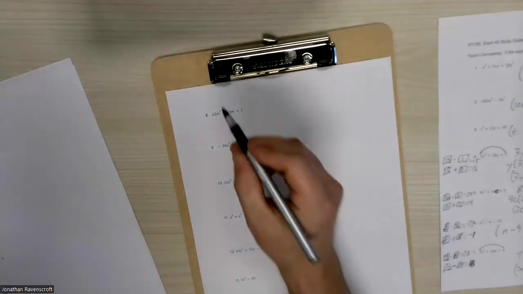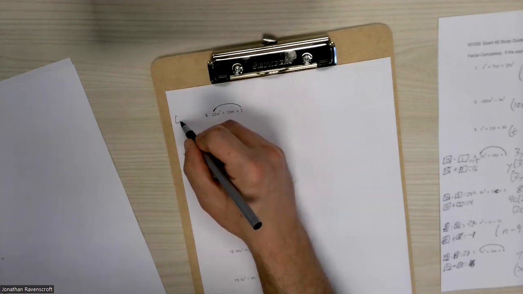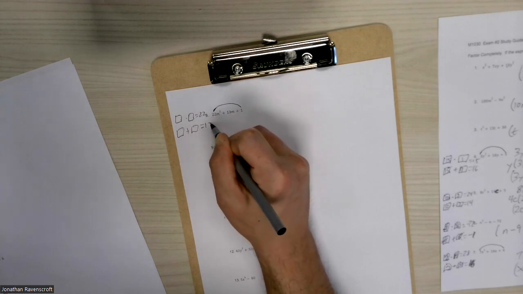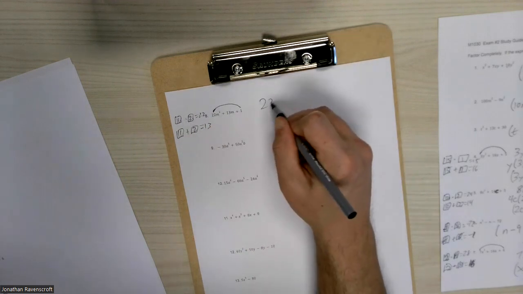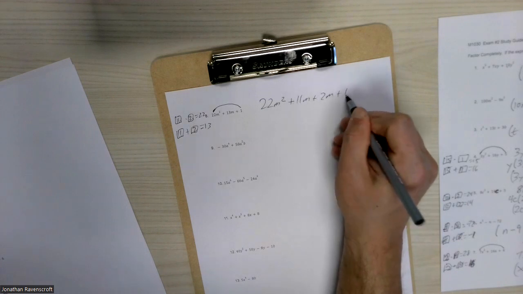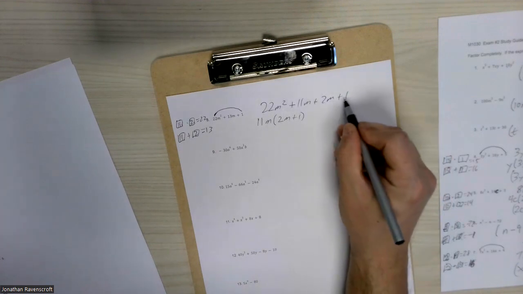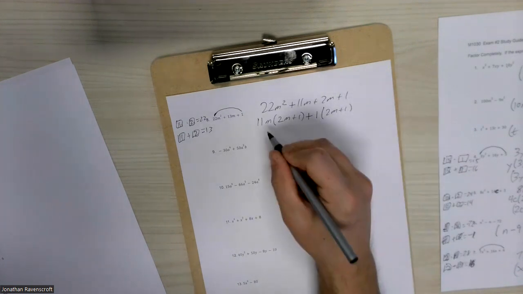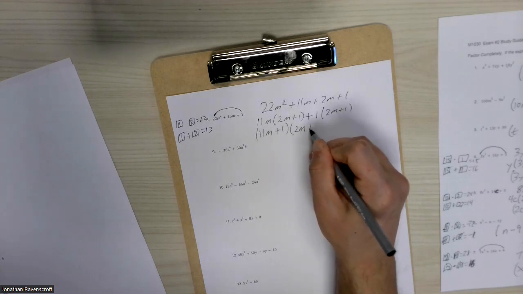More of the same on question 8. What multiplies to make 22, adds to make 13. 11 and 2, signs are all positive. Factor out 11m, 2m plus 1. Again, seems like nothing comes about, but take out a cosmetic 1. 11m plus 1 times 2m plus 1.